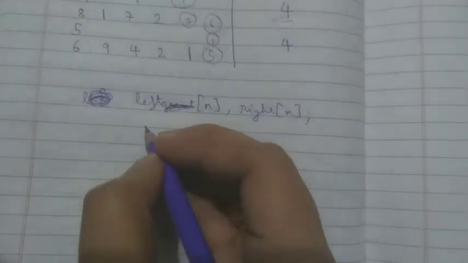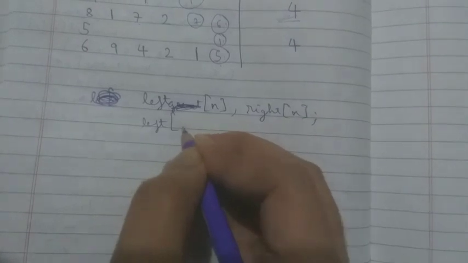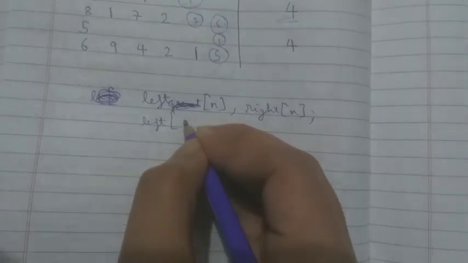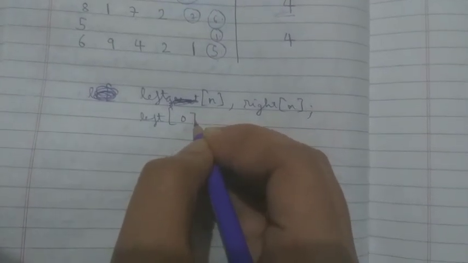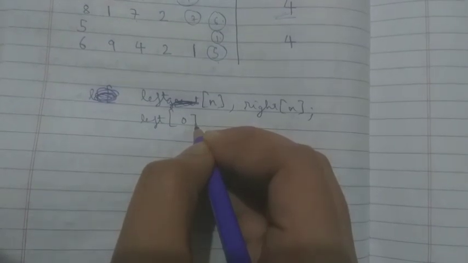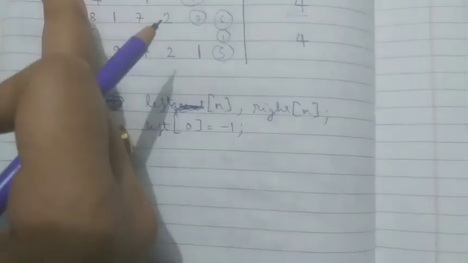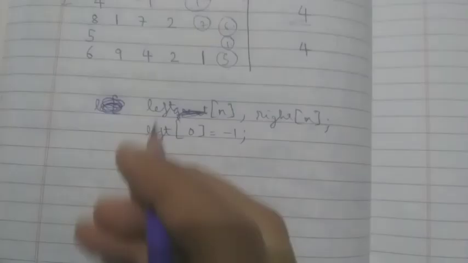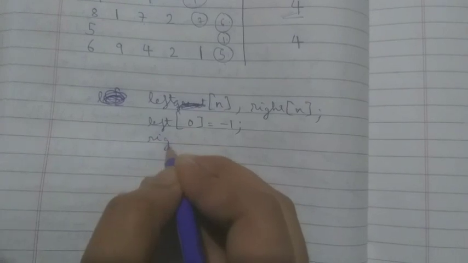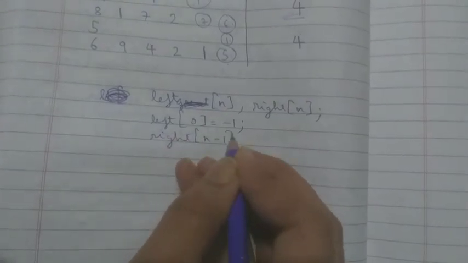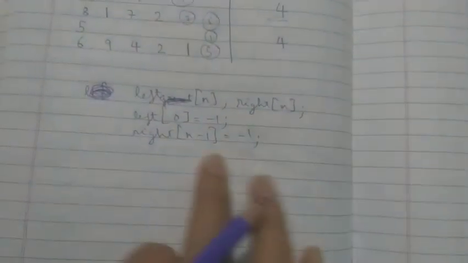We know the prefix sum concept. So left of 0 will be minus 1, because there is nothing towards the left of the leftmost element, and right of n minus 1 will also be minus 1, because towards the right of the rightmost element there is nothing greater than that.